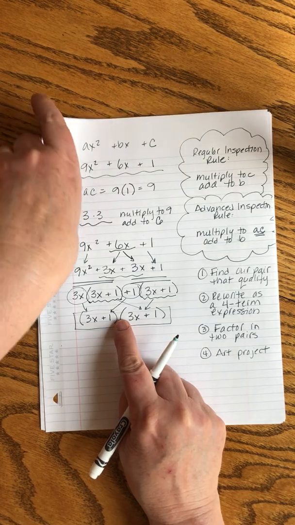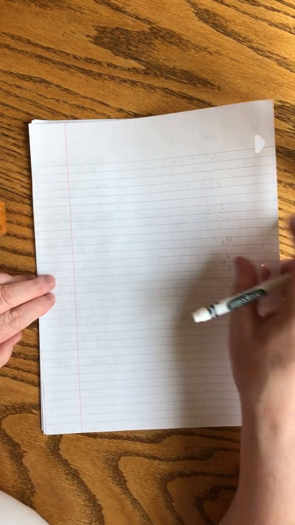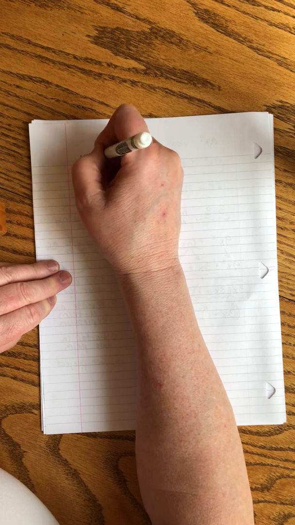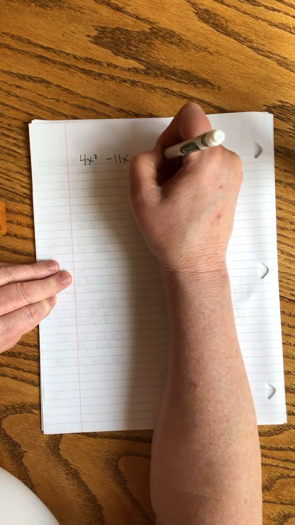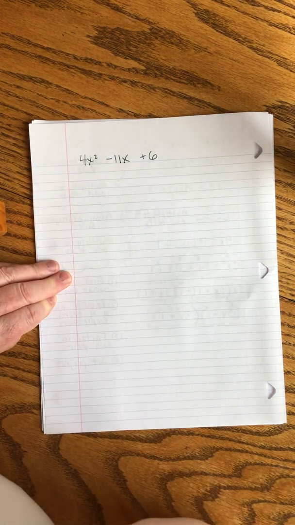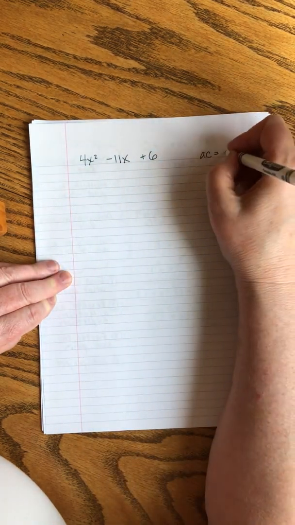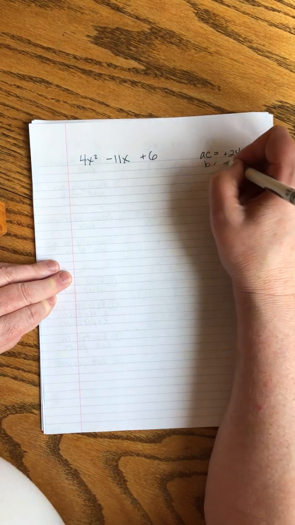Let's do another one that has two different factors so that it won't look the same. Okay, 4x squared. This is, again, I'm just pulling examples from your page in Keys to Algebra. 4x squared minus 11x plus 6. Okay, so the first thing we do is we find out what's a times c. That's positive 24, and b is negative 11.